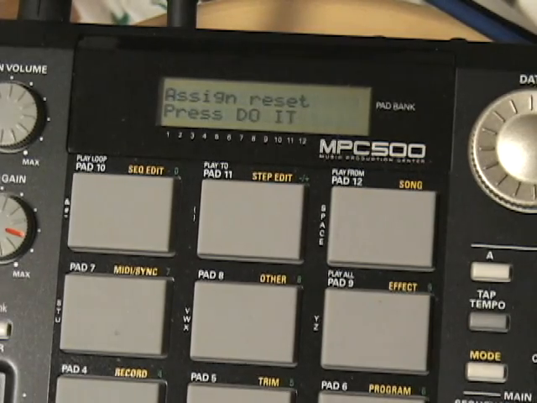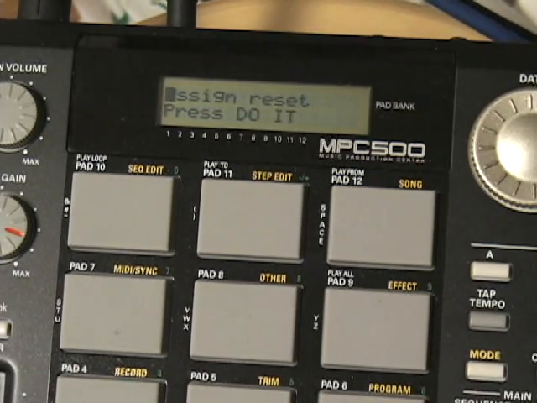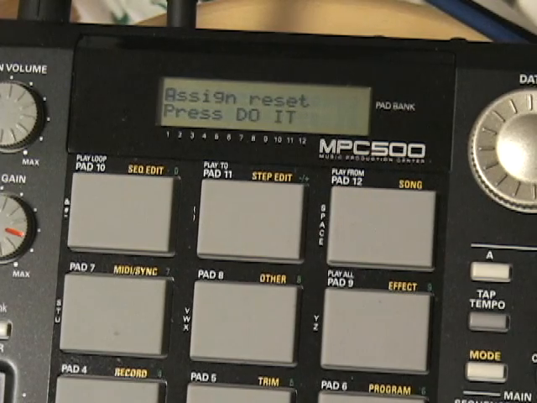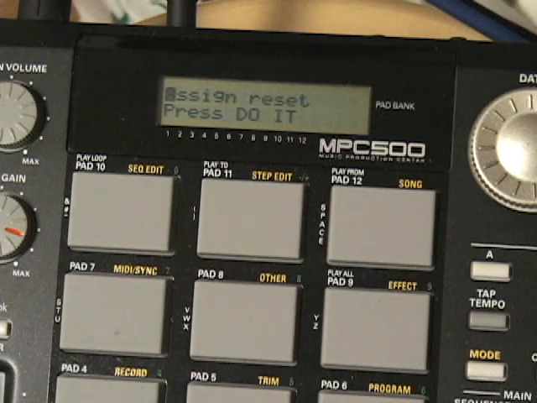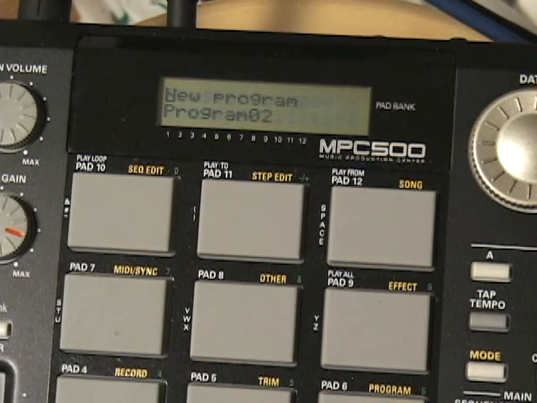Next, we have our assign reset. So we can go back to the default that is in the software here for our new 1.11 software MPC500. And it'll reset all the parameters back to the default settings.